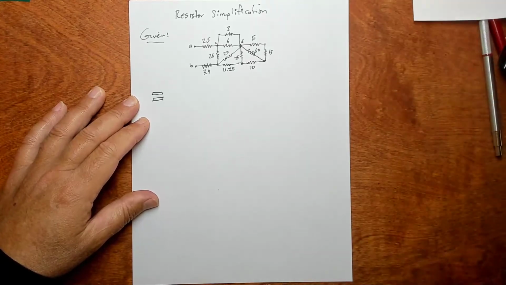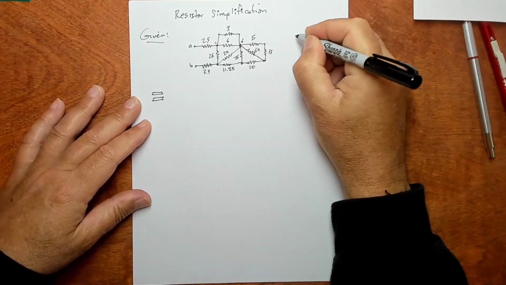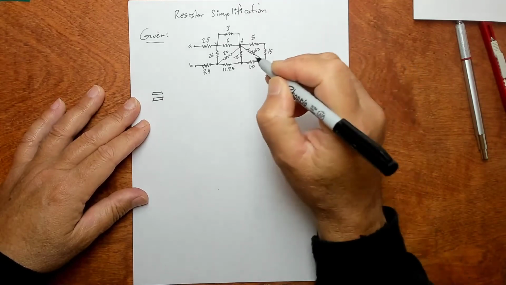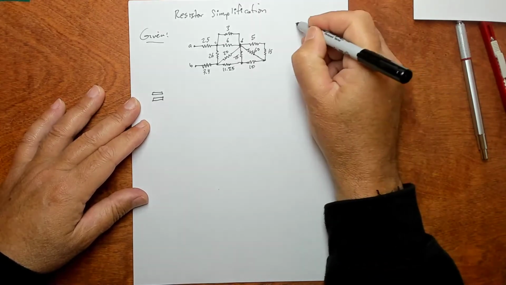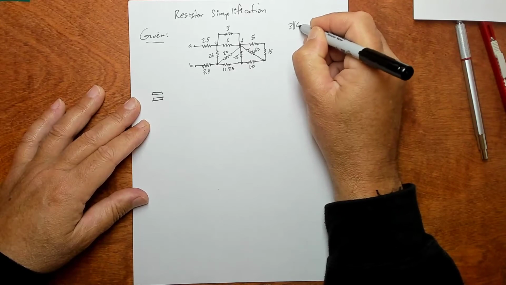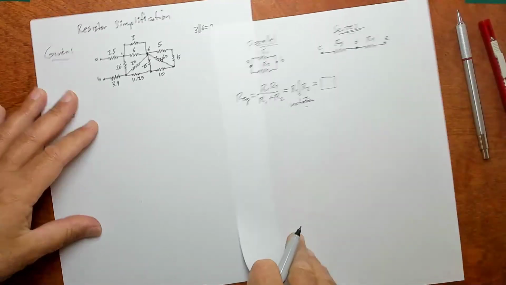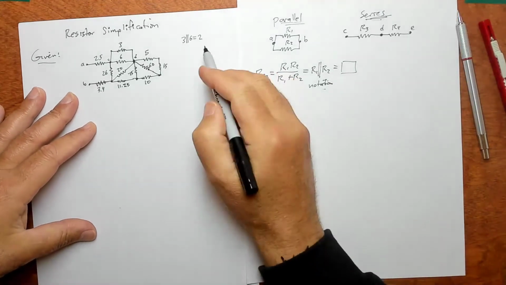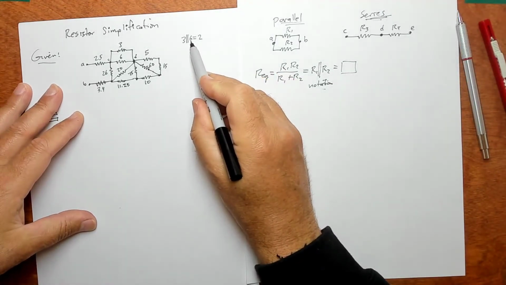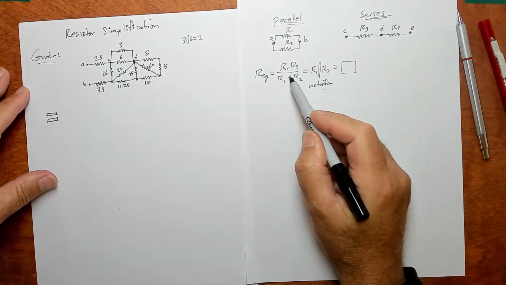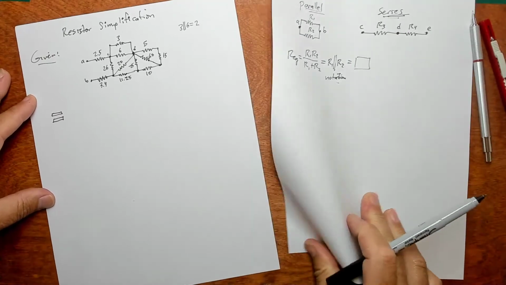So I can write over here. I can say 3 in parallel with 6 is 2, because the product of 3 and 6 is 18 over the sum, which is 9. 18 over 9 is 2, right? Just applying this formula right here.